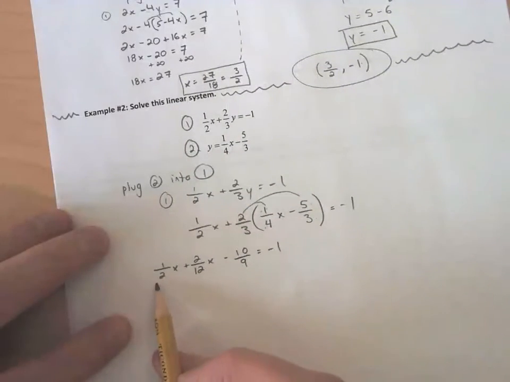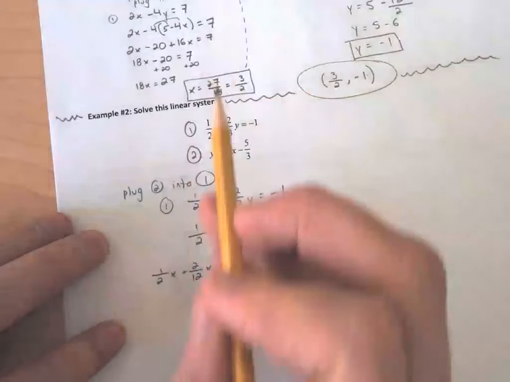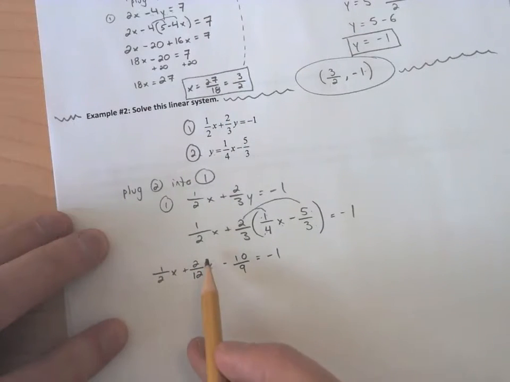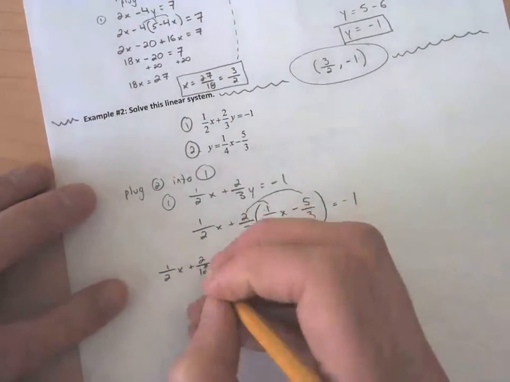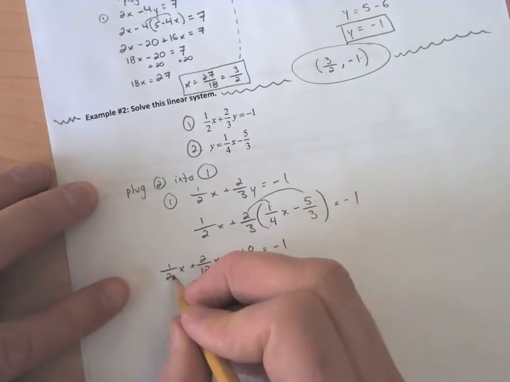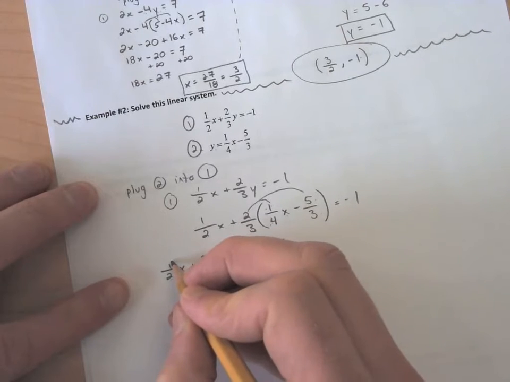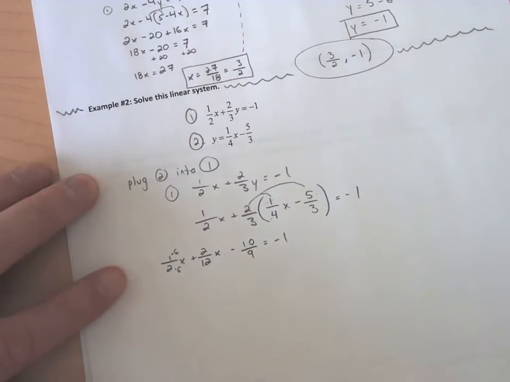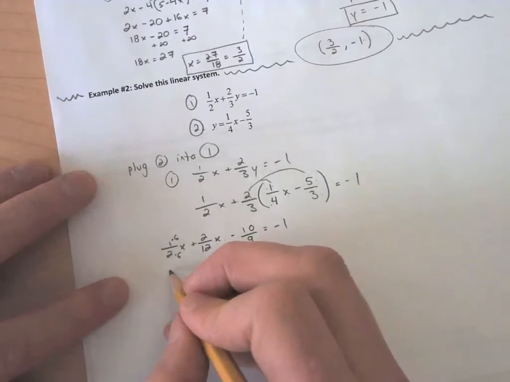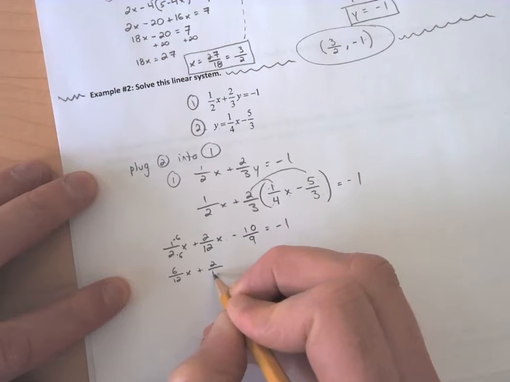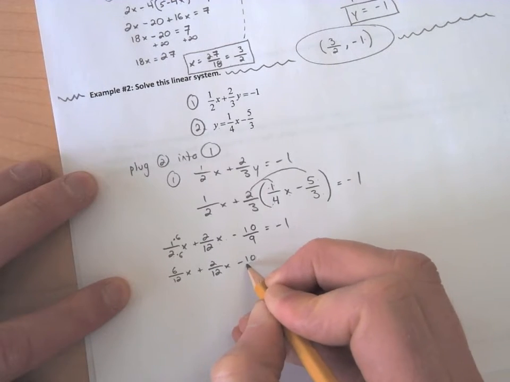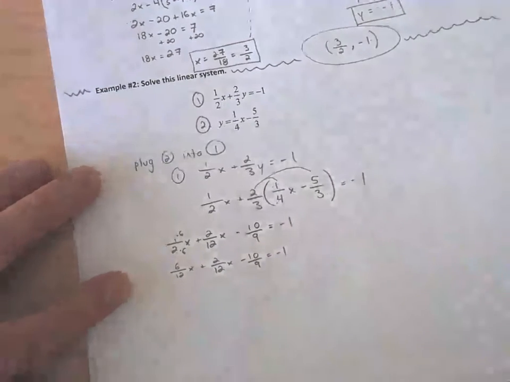My next step is I have to combine like terms, just like the last question. But I have a problem here. I have 2 x terms, but you cannot add something that has different denominators. So what do we do there to combine them? We have to make the same denominator. So we have to times this 2 by 6, but if we times the bottom by 6, we have to times the top by 6. So this will bring us to 6 over 12 x plus 2 over 12 x minus 10 over 9 equals negative 1.